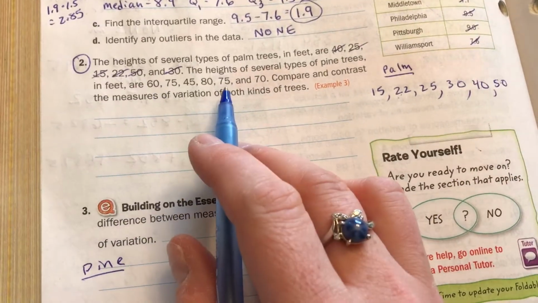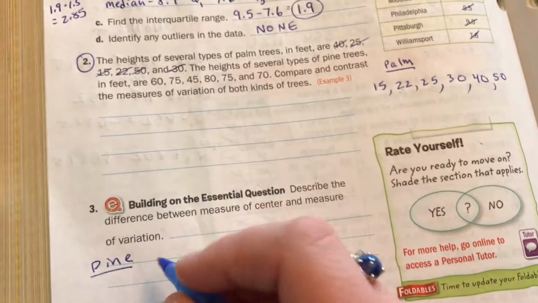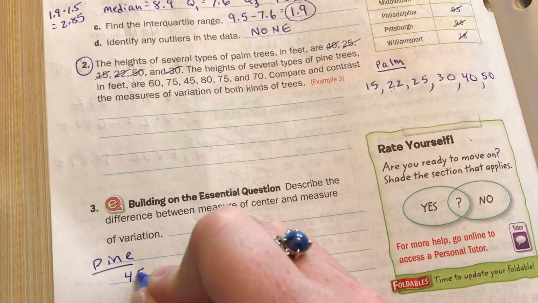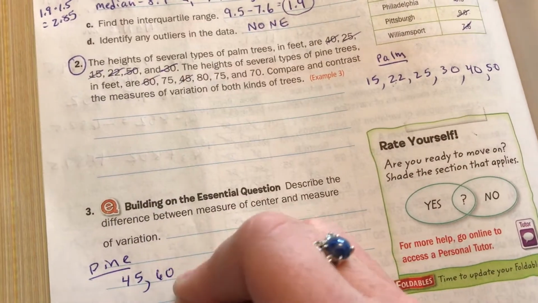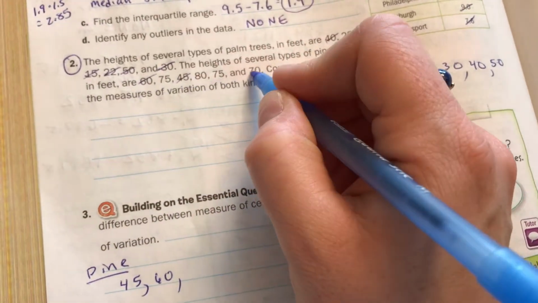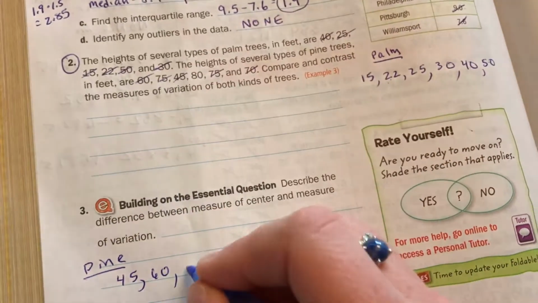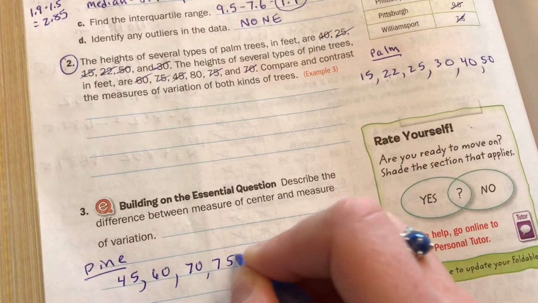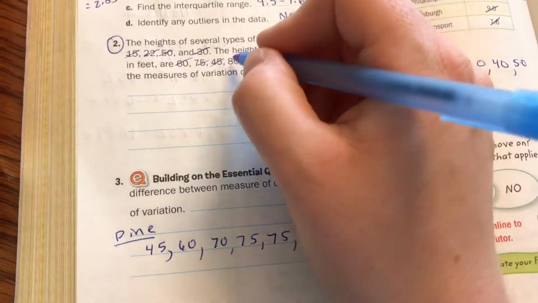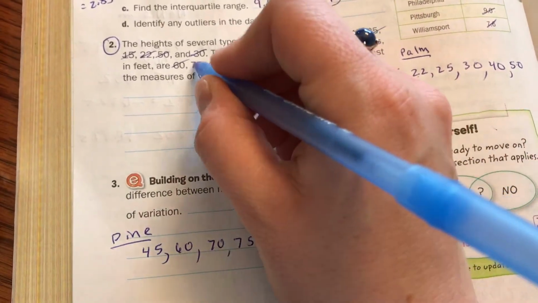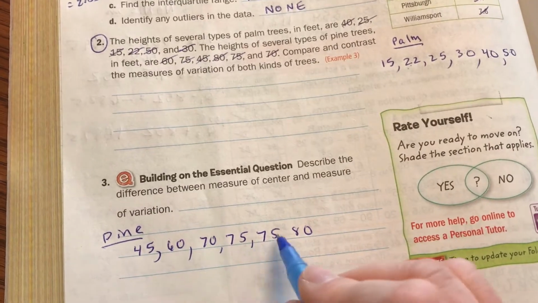Now down here with the pine trees, looks like 45 is the smallest. Nothing in the 50s. There's a 60. Nothing else in 60. So 70 and then 2 75s. And then the 80. That's 6 values as well.